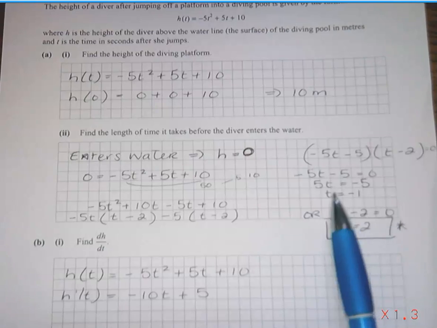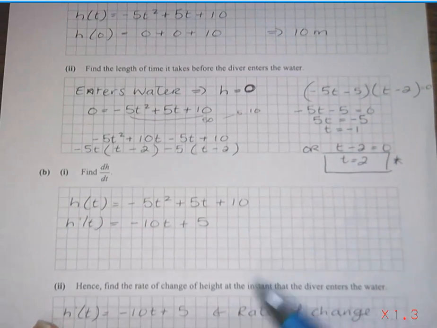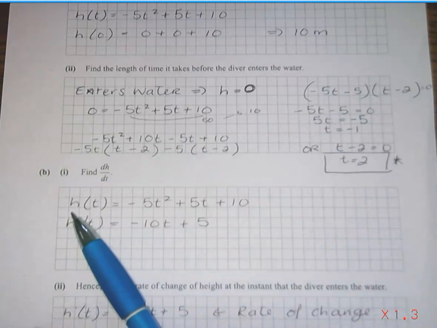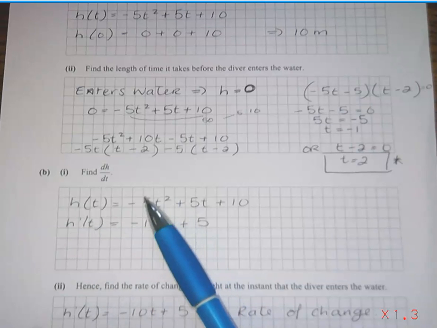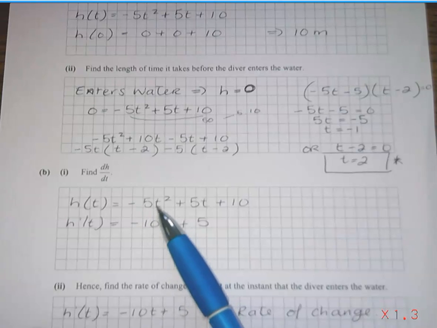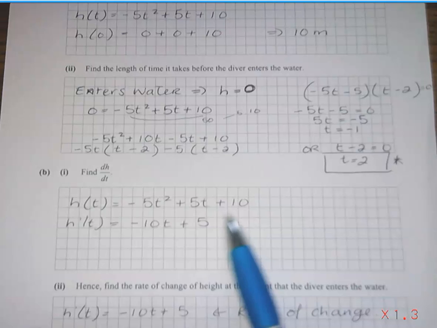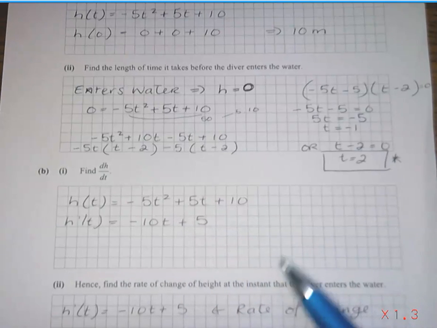Part B asks you to find dh/dt. Right, so in other words, differentiate. So you write down your function, which is h of t, and then you're differentiating it. So you're bringing forward the powers of your t's, multiplying and reducing the power. So minus 5t squared becomes minus 10t. Plus 5t just becomes plus 5, and our 10 vanishes. So that's finding your dh/dt, which you should be able to do with no bother.